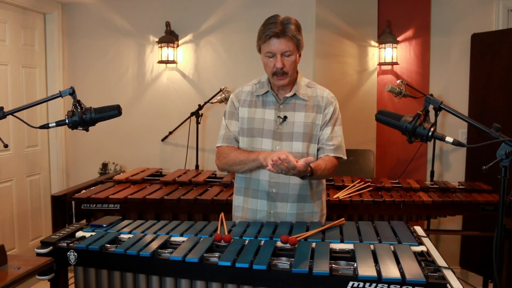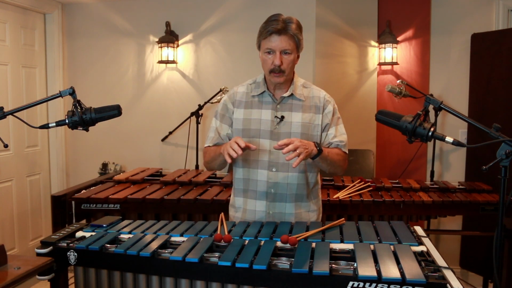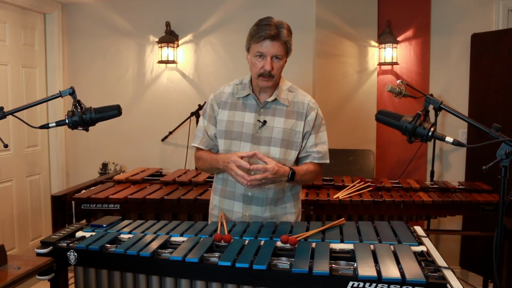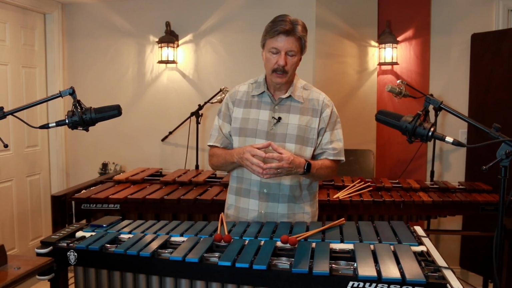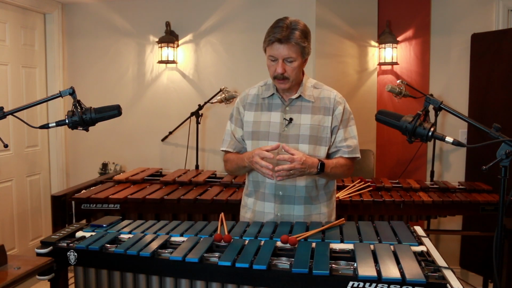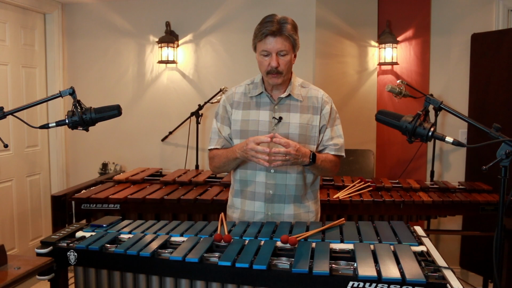Then I'll go through and examine it for anything that may give me problems. Fast notes, large intervallic leaps, big, huge chords, anything that stands out as, I got to take a look at this and see if I understand how to play this. And then finally, one of the most important things and the more complicated part of all this, I have to analyze the entire piece of music. The first thing I do is analyze the melody.